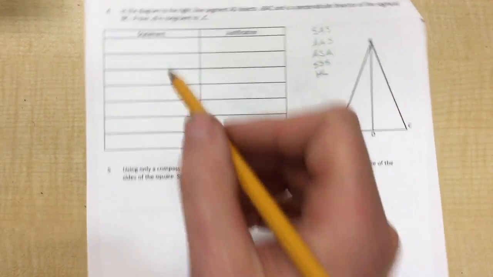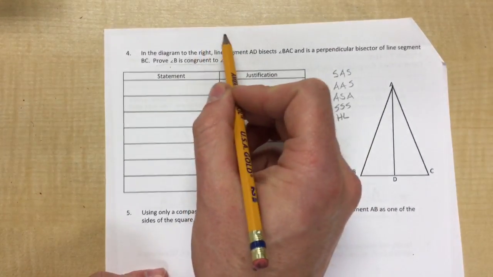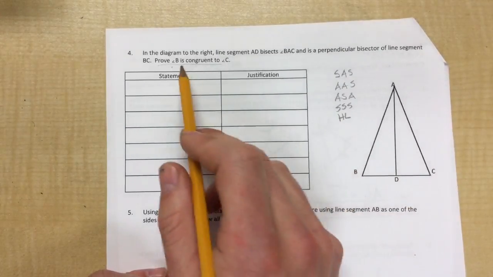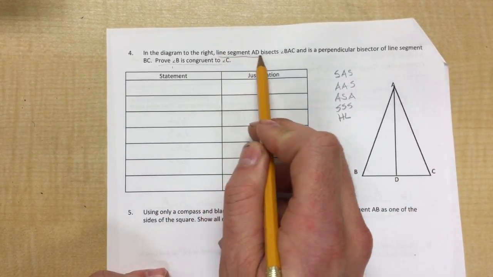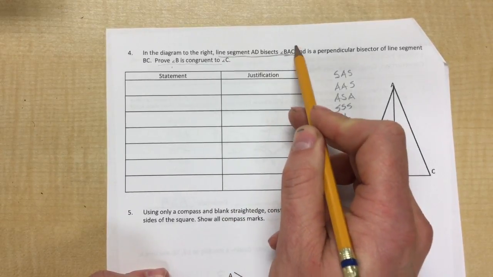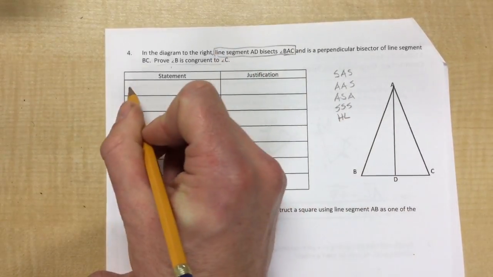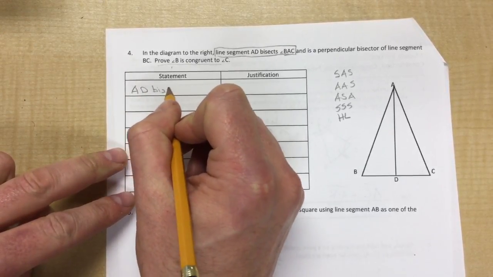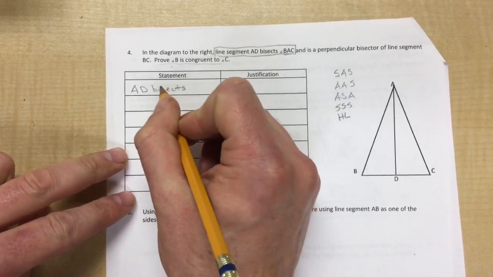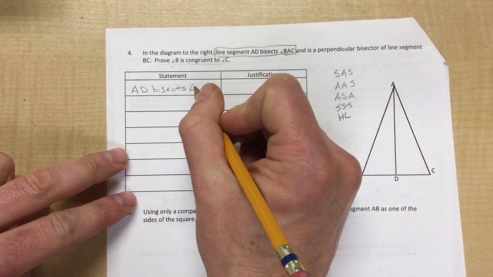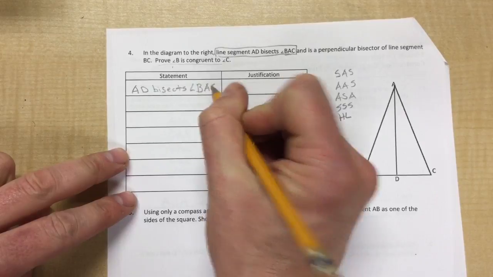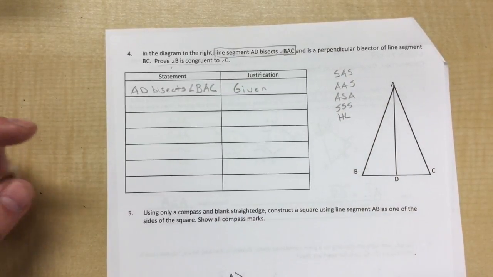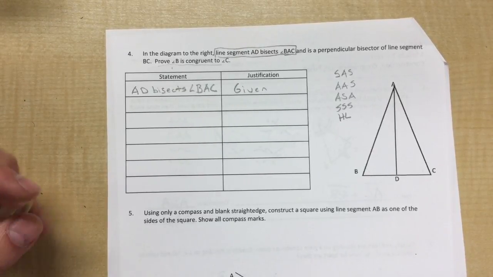So this one didn't have a nice given where it was written in a sentence, which is fine. Line segment AD bisects BAC. That's our first given. So I'm going to write AD bisects angle BAC, and that is part of the given. So that didn't prove a side or an angle, but it lets me prove a side or an angle.